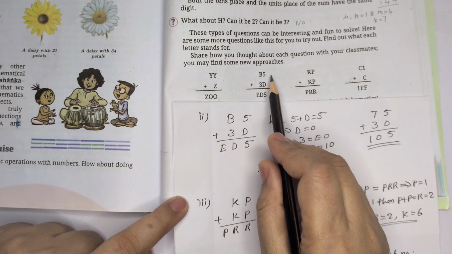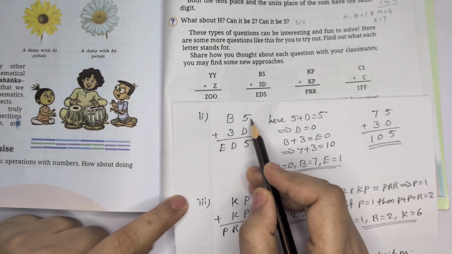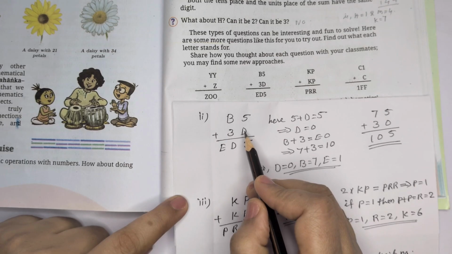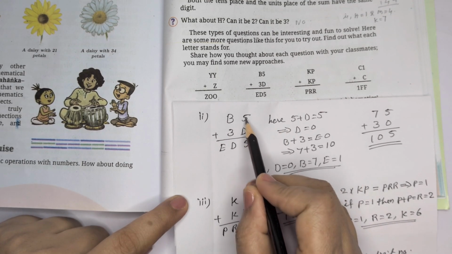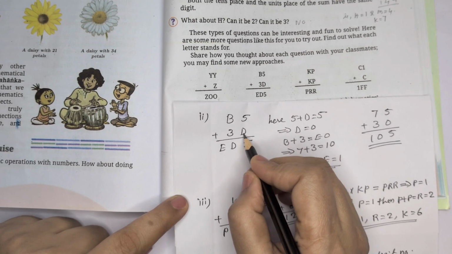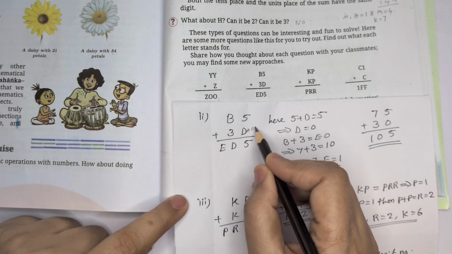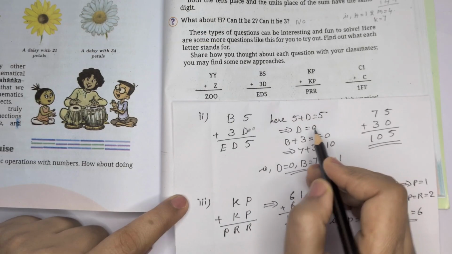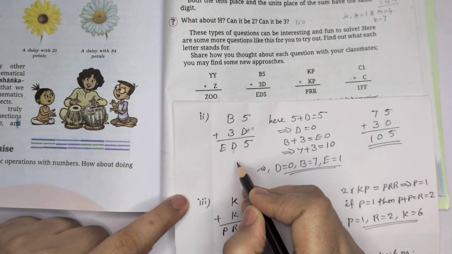Second one, B5 plus 3D is equal to ED5. Here 5 plus dash is equal to 5. We are using the digits from 0 to 9. The highest digit 9 plus 5 is 14, it will not get 5. So the other option is D is equal to 0. If D is equal to 0, then 5 plus 0 is equal to 5. So here in this place also D is equal to 0, we can put 0.